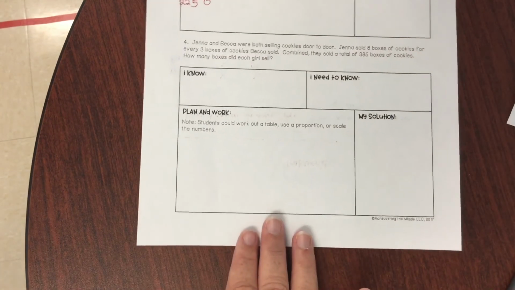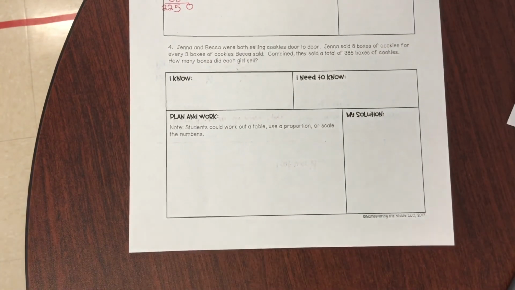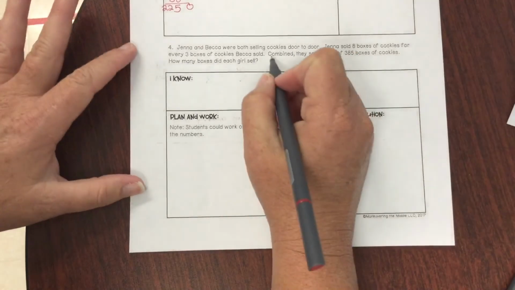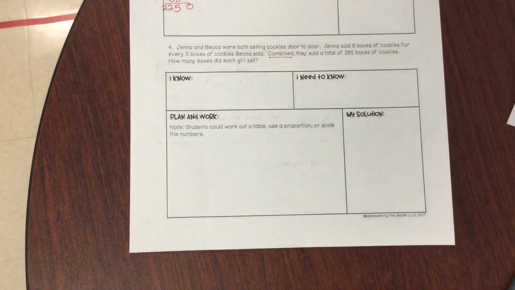All right, number 4. Jenna and Becca were both selling cookies door to door. Jenna sold 8 boxes of cookies for every 3 boxes of cookies Becca sold. Combined, they sold a total of 385 boxes of cookies. How many boxes did each girl sell?